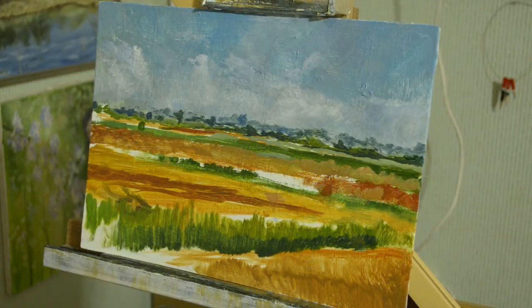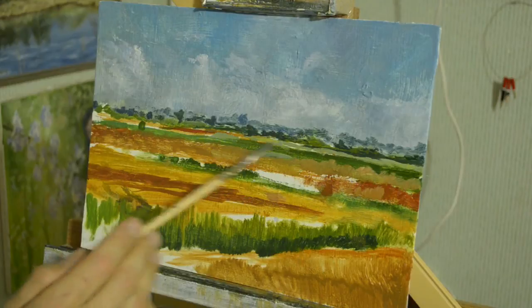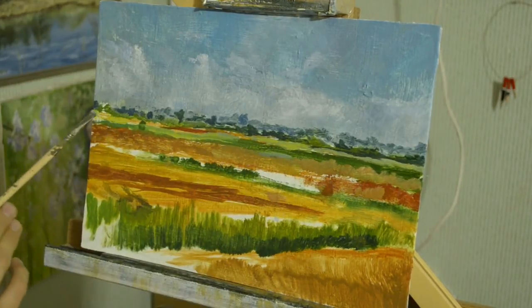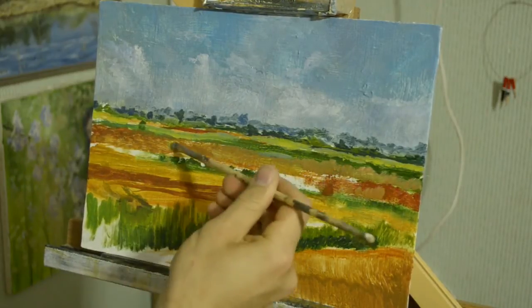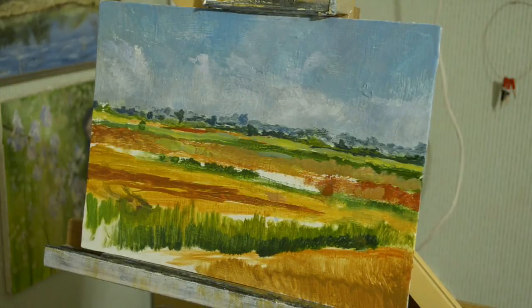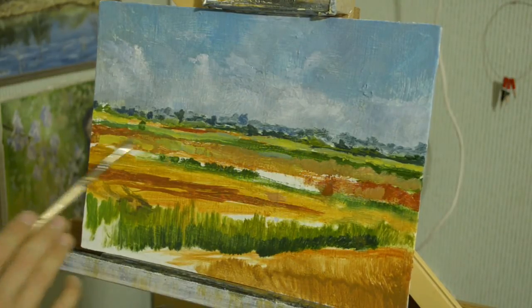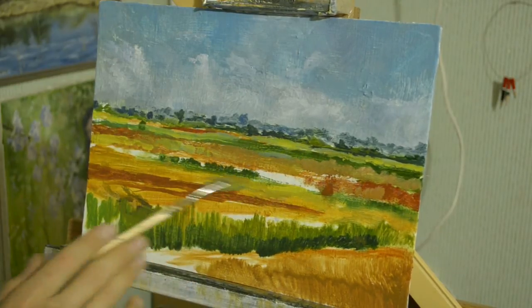And I do not recommend to start with bright spots, with very vivid ones, and if people don't follow this rule, simply they experience a wide range of problems in the process of painting.